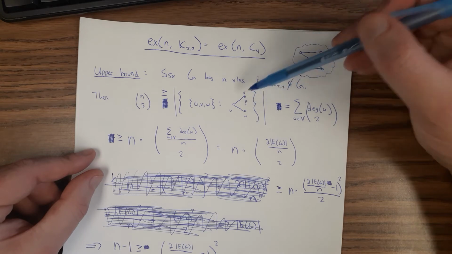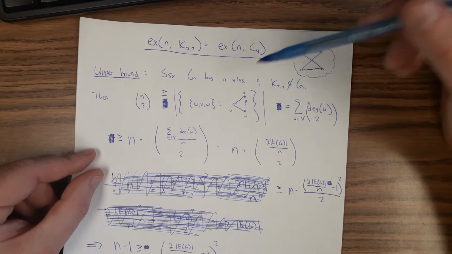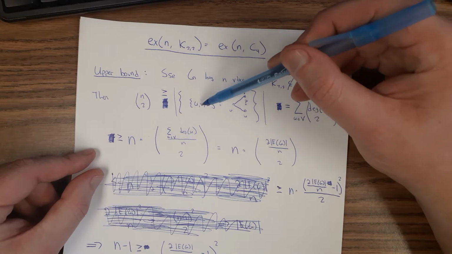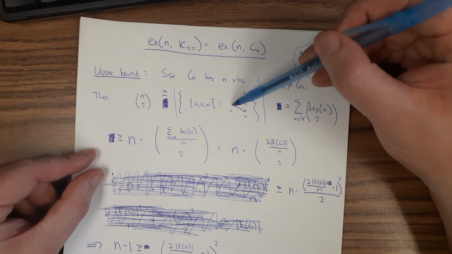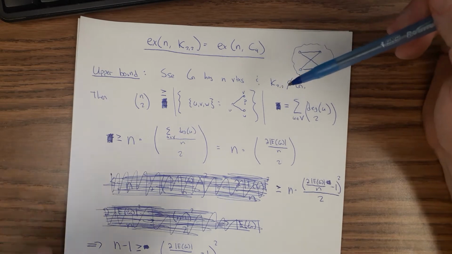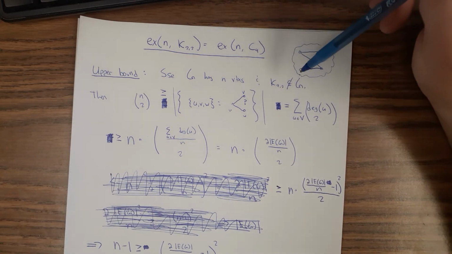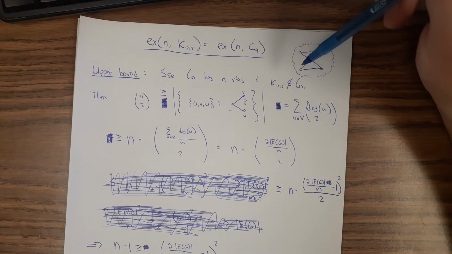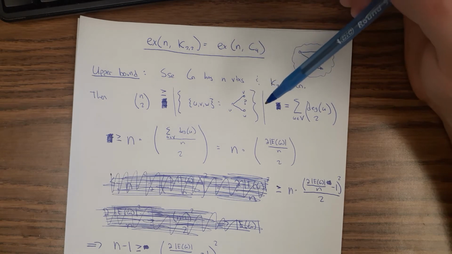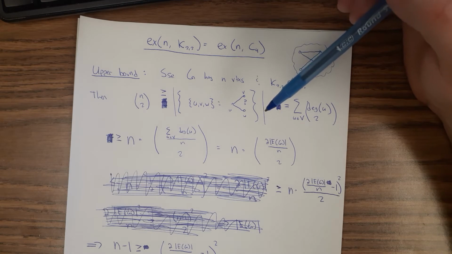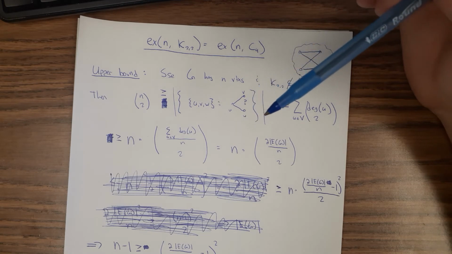We don't really care, so I just wrote a question mark. So we're counting the number of sets of 3 vertices such that u is adjacent to v and w. The argument goes by counting this in 2 different ways, or maybe I should say estimating it in 2 different ways.